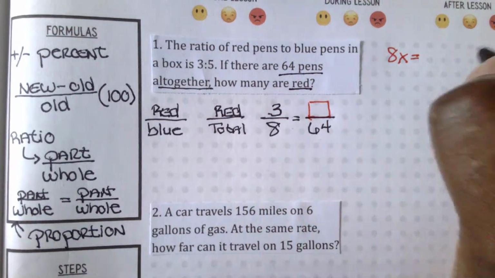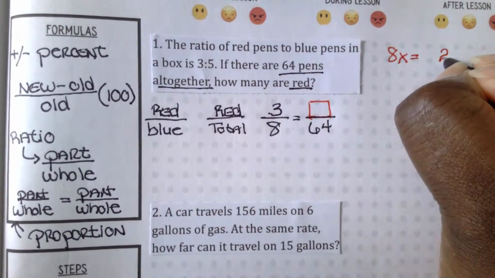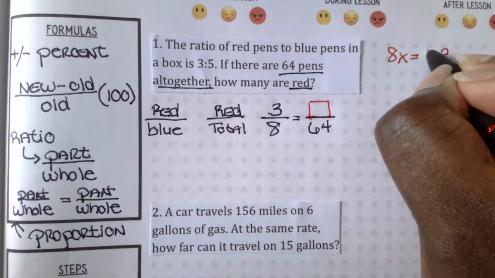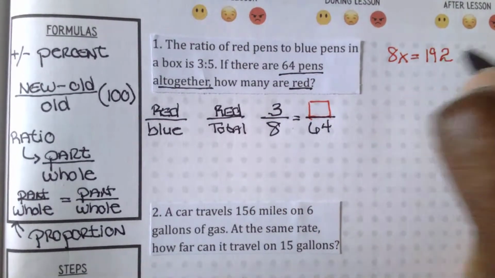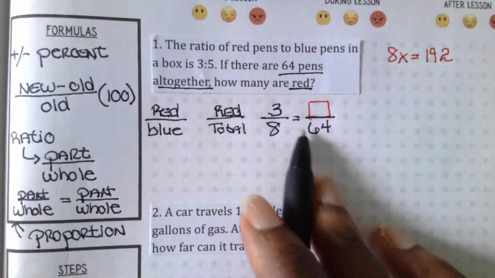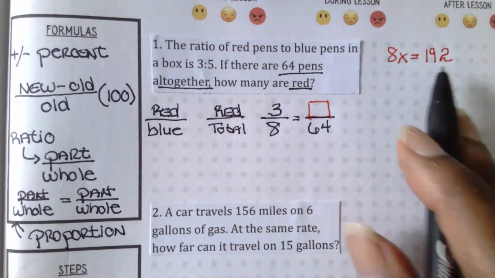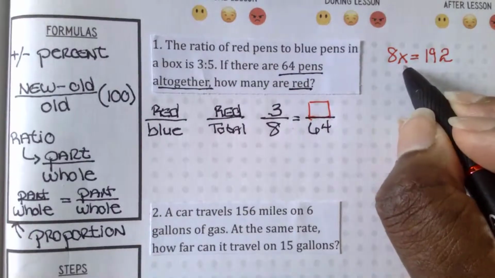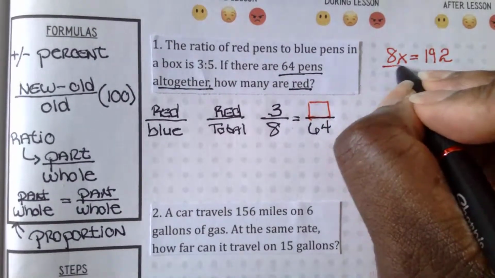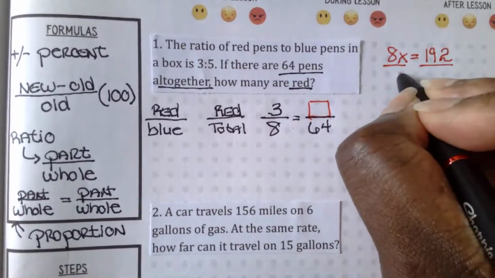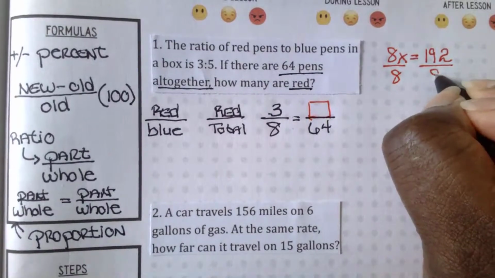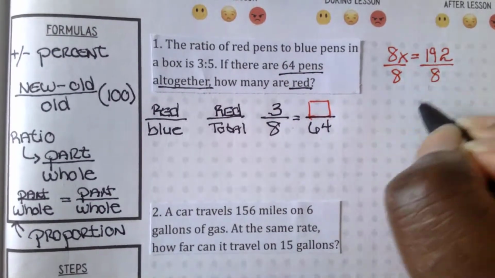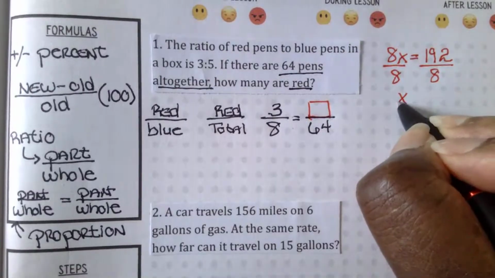So 3 times 4 gives me 12, carry the 1. And then 3 times 6 gives me 18, plus that 1 gives me 19. So that means 64 times 3 gives me 192. So now I want to know what my x equals. So I could divide both sides by 8, so I can isolate my variable. 8 divided by 8 gives me 1x, or just x.